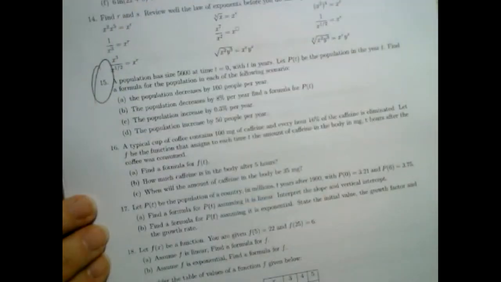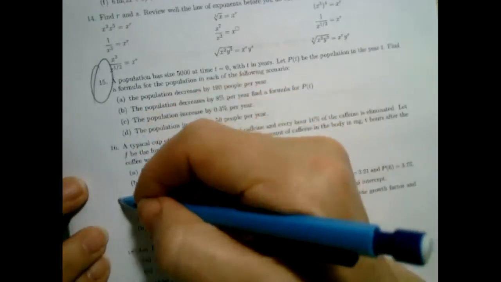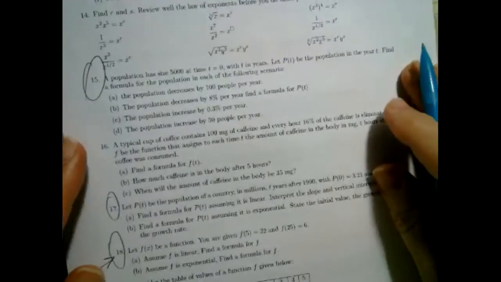I want to talk a little bit about 15, and then if I have time, I will look up 17 and 18. Okay, so probably I will do 18 and I'll let you do 17 yourself. But 15, I want to talk a little bit about it because I think it's important, because it contrasts linear and exponential.